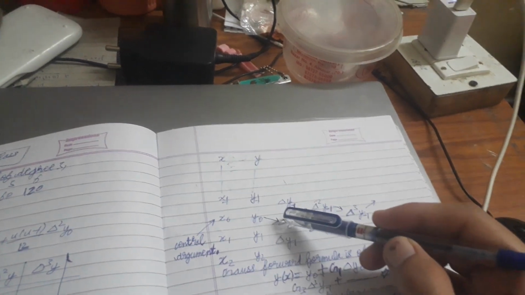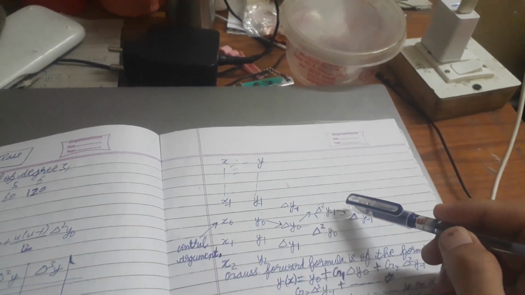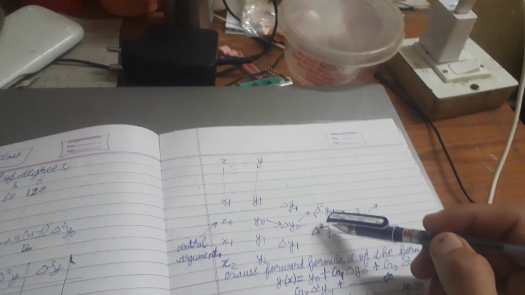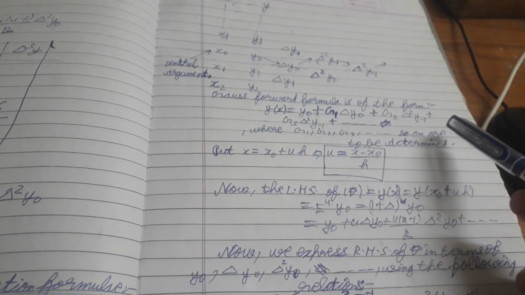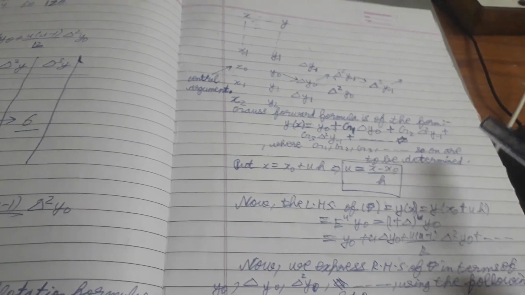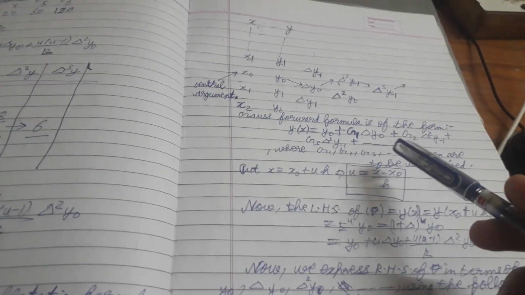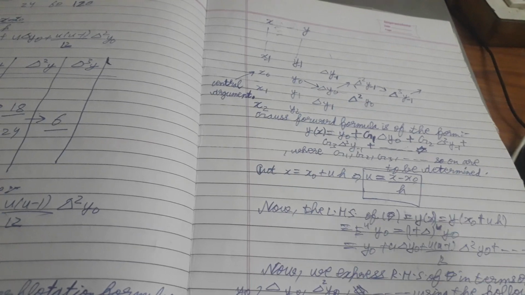Then y naught, delta y naught, delta square y minus 1, delta cube y minus 1, delta square y naught. Gauss forward difference method is of the form yx is equal to y naught plus g1 delta y naught plus g2 delta square y minus 1 plus g3 delta cube y minus 1 plus dash plus so on.